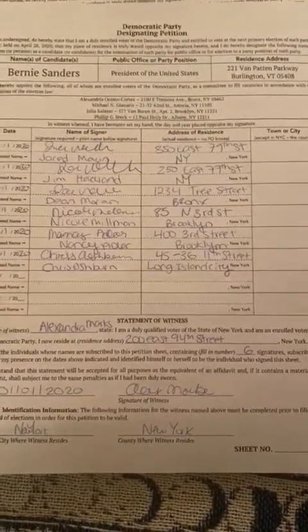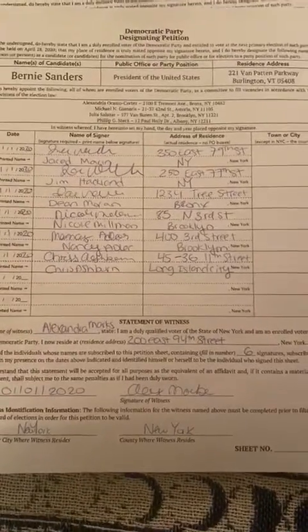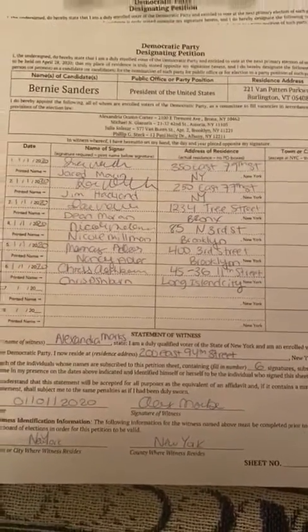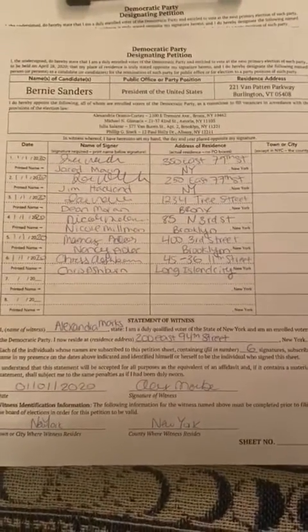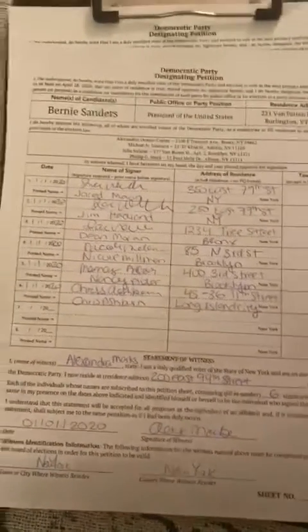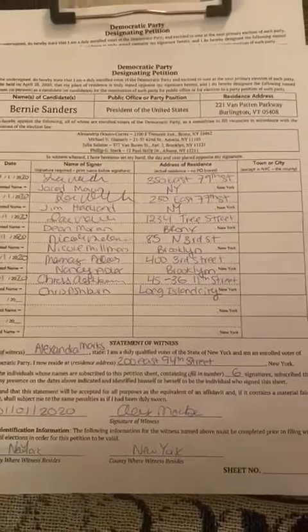These are all fake people, by the way. And then Chris Ashburn is in Long Island City, Queens. So this is for Bernie Sanders. Technically you could get Long Island on here. That's completely fine. Registered Democrat in New York State. This is an example of a correct form for the delegates for CD12.